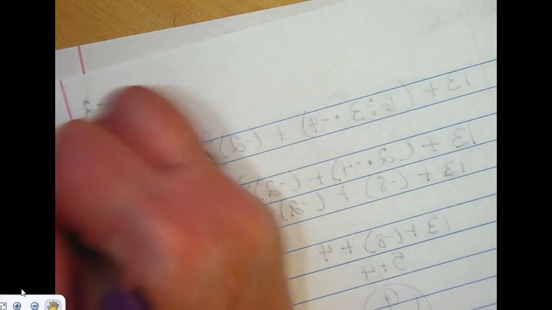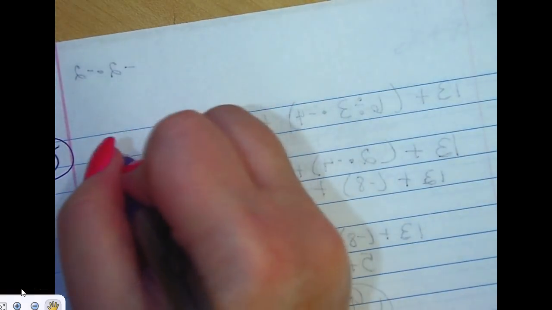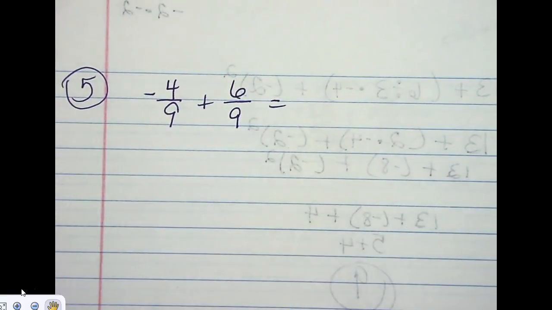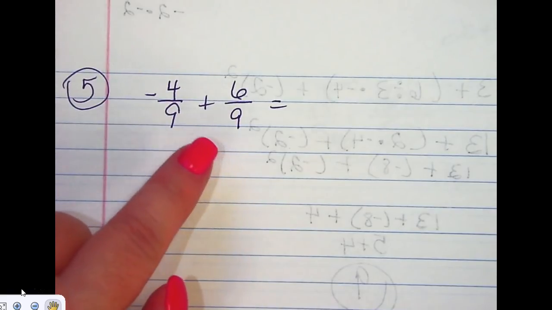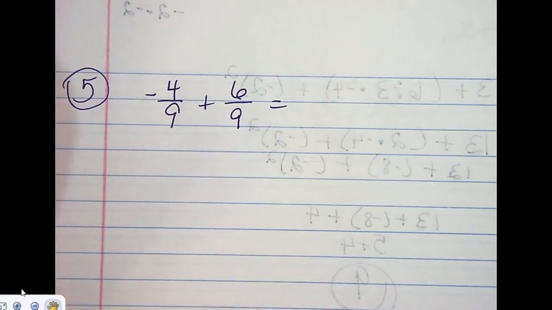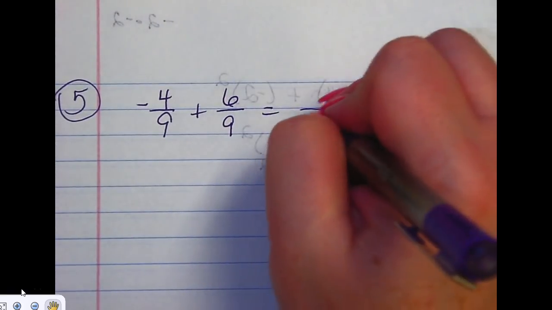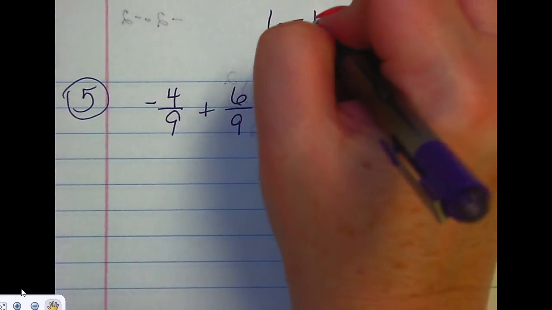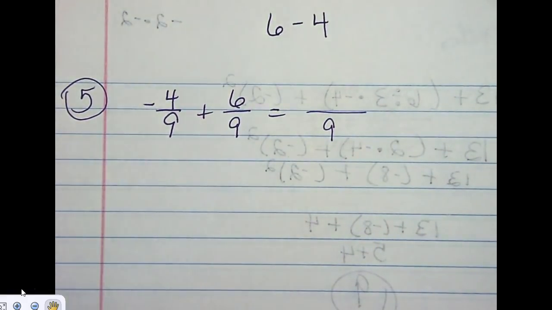Number 5. Oh, fractions. Everybody loses their mind over the fractions. All right. Negative 4/9 plus 6/9. Well, is this an addition problem, or are we really going to have to subtract? You're going to subtract because your signs are different. That's a negative and that's a positive. What makes this one easy? They have a common denominator, so there's no math to do. So our denominator is going to stay a 9. And so what's 6 minus 4? You have a positive 6 and a negative 4. What's 6 minus 4? 2. 2/9.